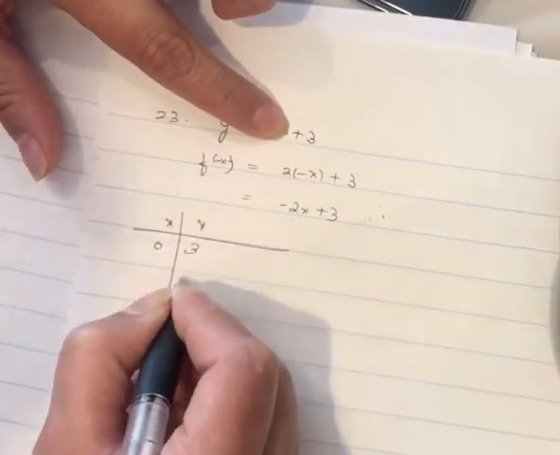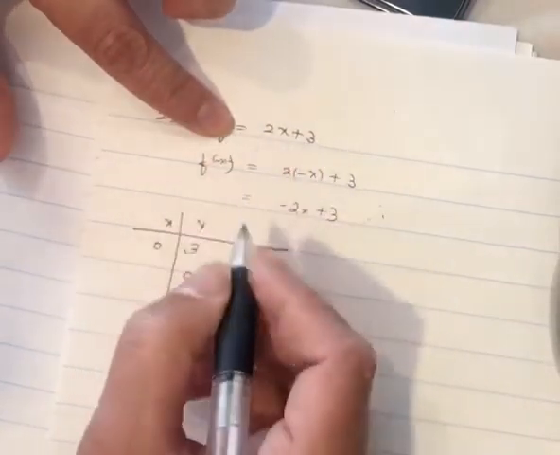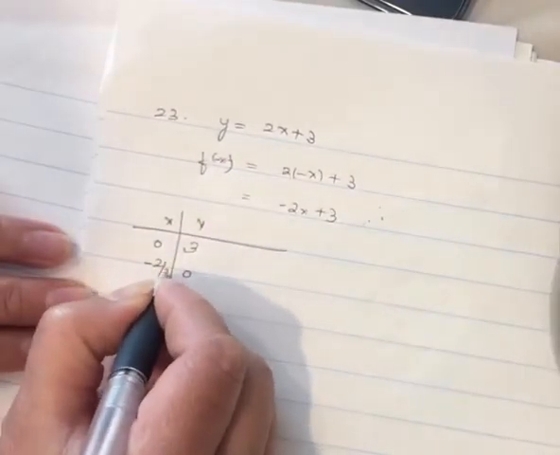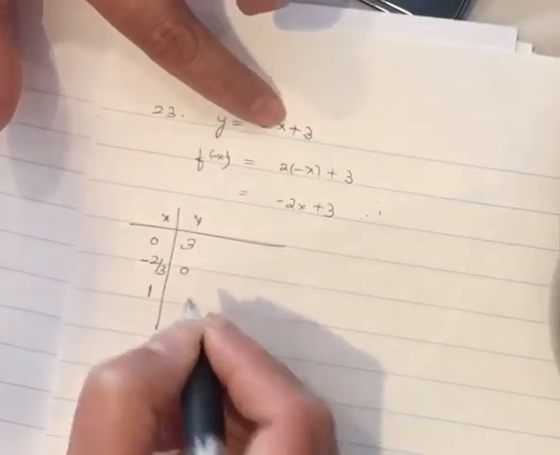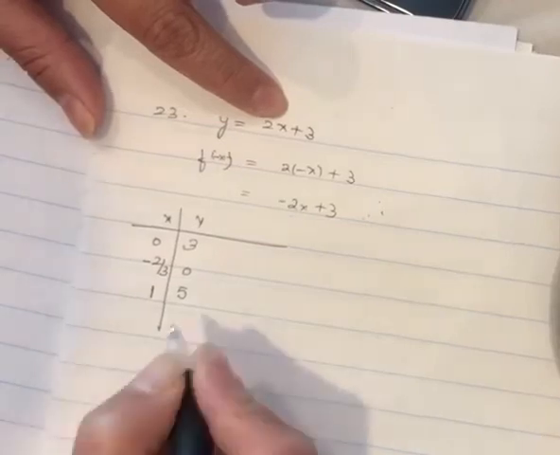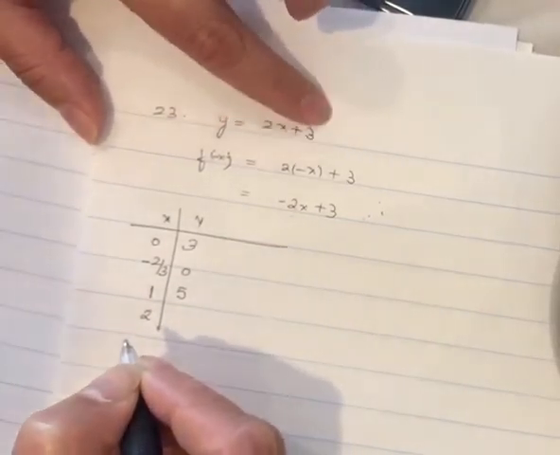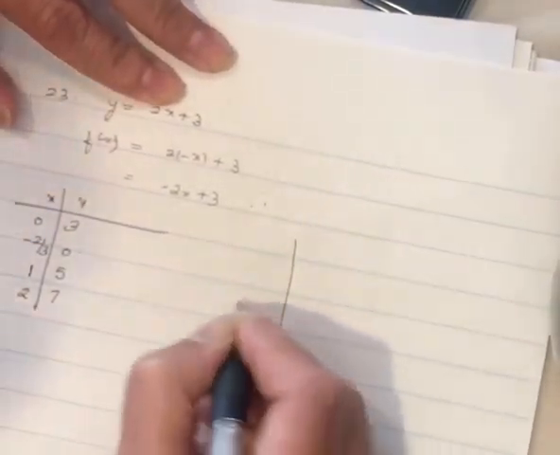If you put y as 0, you'll get x as negative 3/2. Let's take x as 1. If x is 1, you get y as 5. And if x is 2, 2 times 2 is 4, 4 plus 3 is 7. Now I'm going to go ahead and graph it on this side.